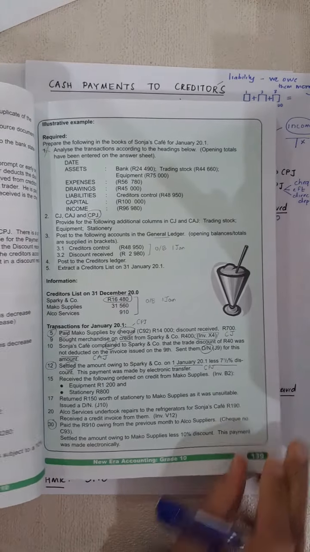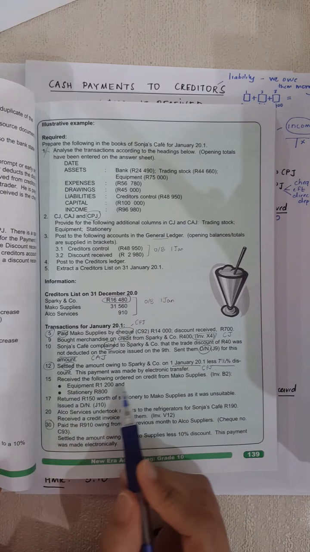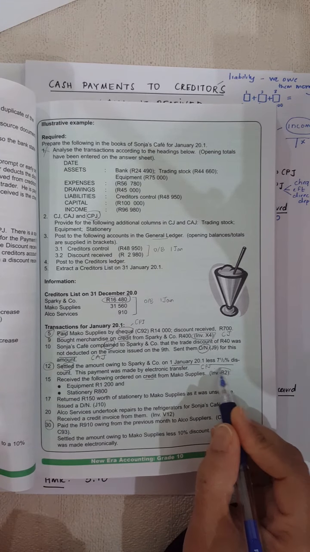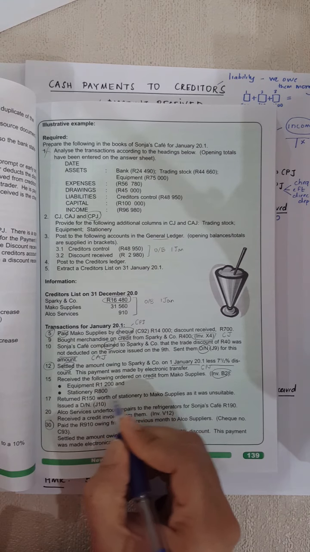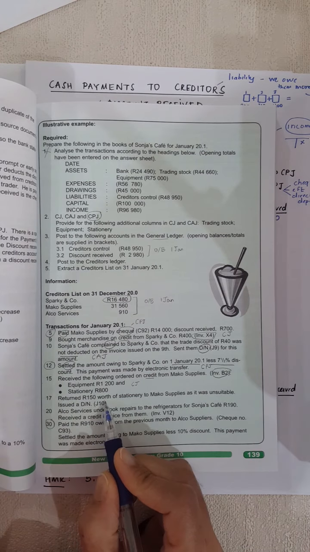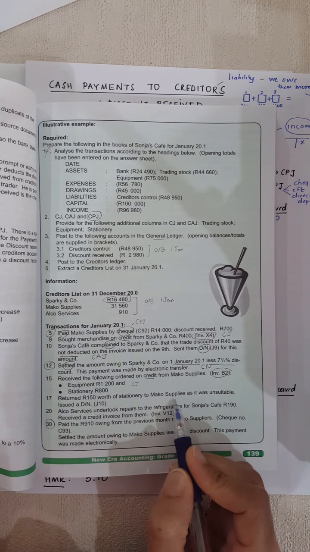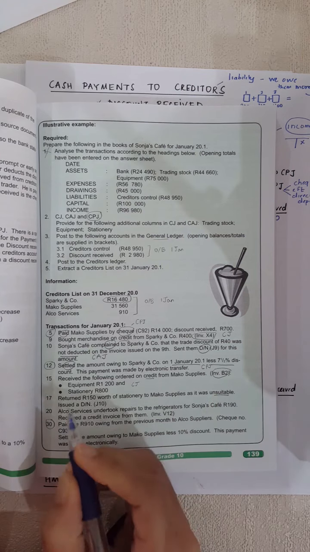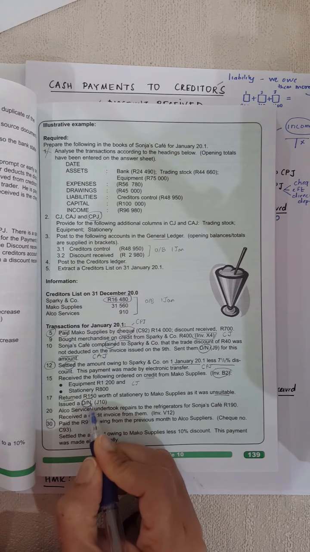The next one says, receive the following order on credit from Mako Supplies, and there's your invoice. So you've got two transactions, and you're going to go and put it into your creditors journal. Return 150 Rands worth of stationery to Mako Supplies as it was unsuitable. So you can see there's a complaint, and you returned it, and you issued a debit note.